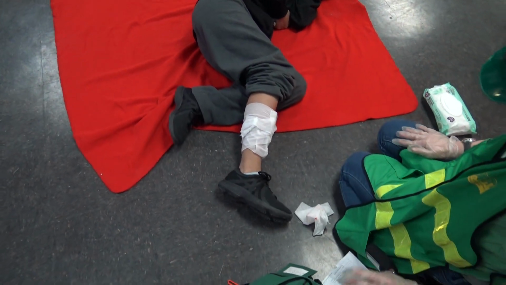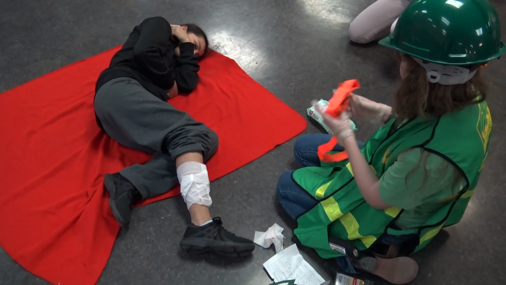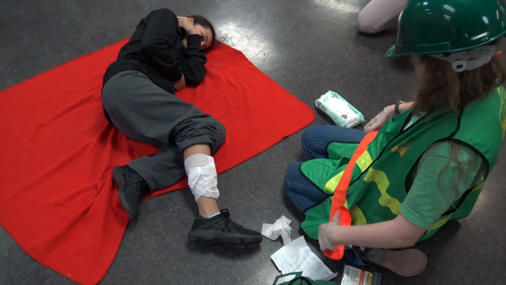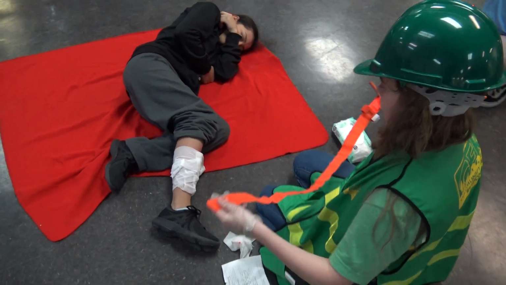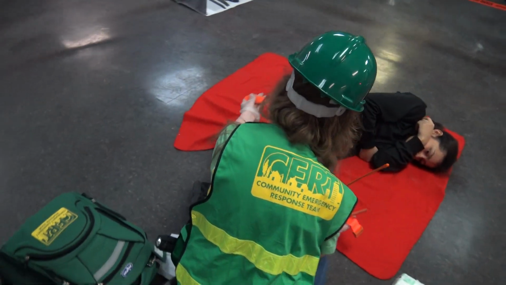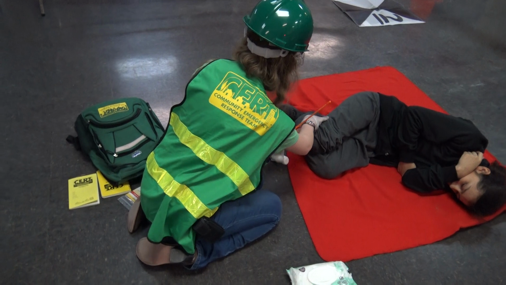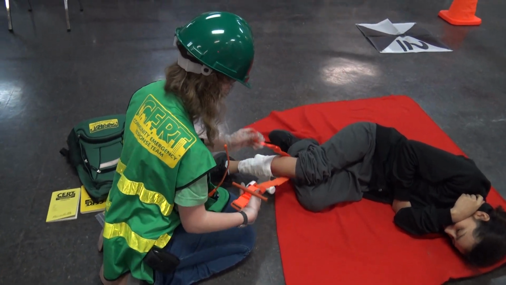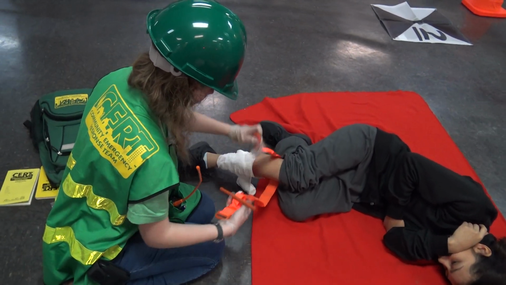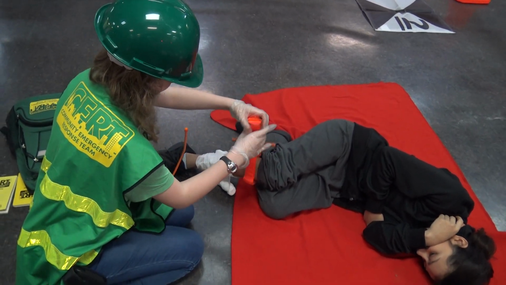Like that. And then you take the tourniquet and you attach it above. You don't put it on the wound because not only is that going to hurt and move the bone, it's not going to do anything because you have to stop the bleeding before it gets there. You put this on, you slip it in its fastening thing.